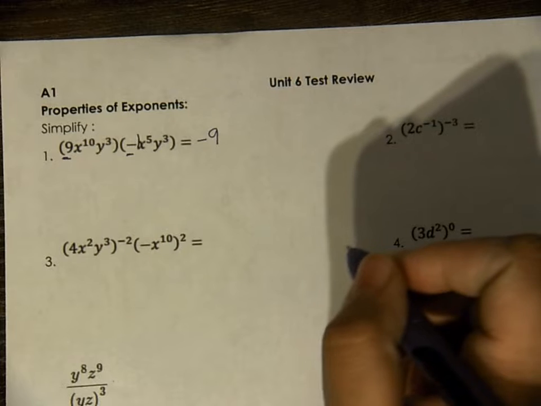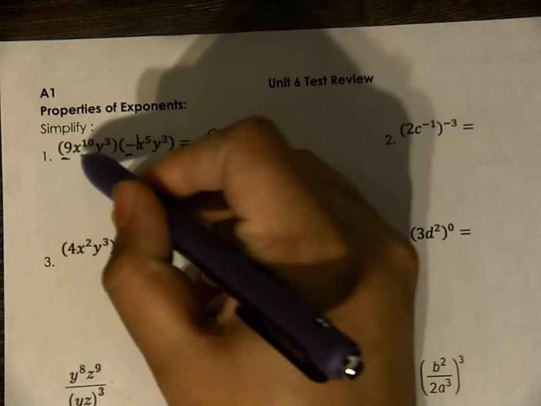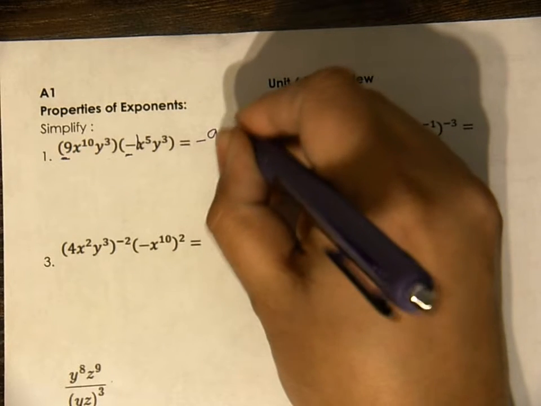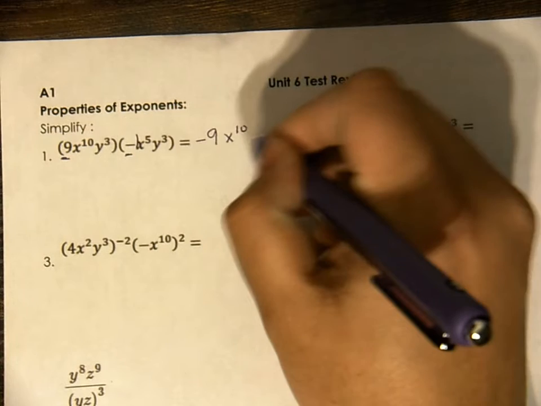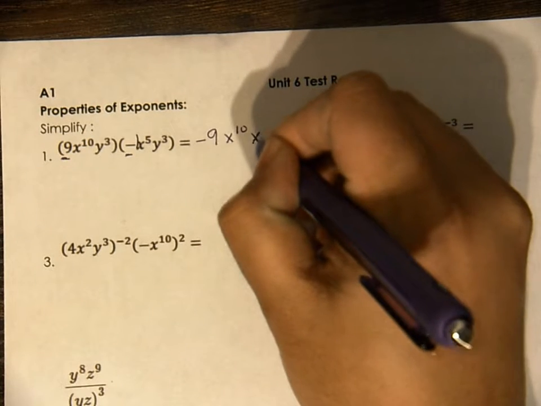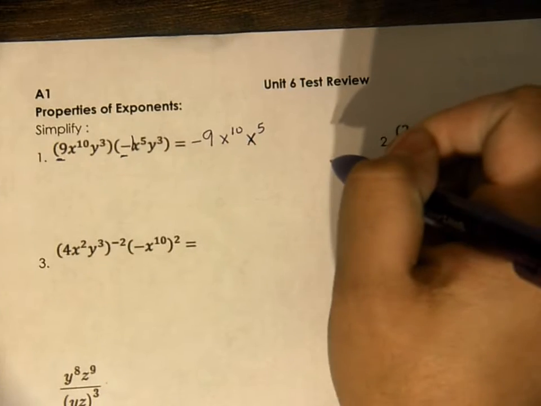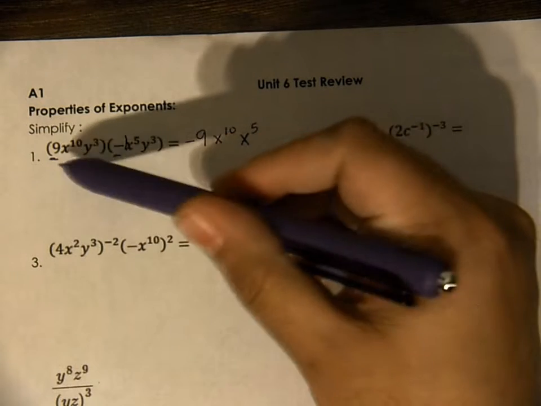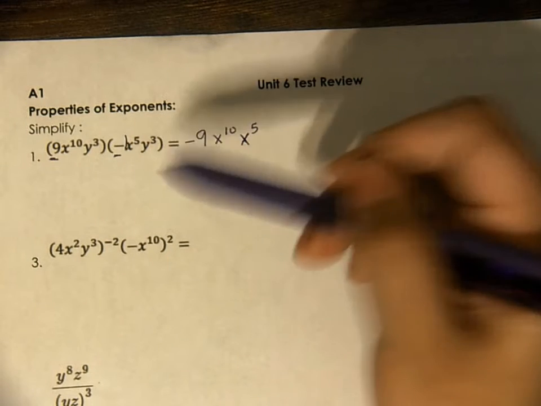Then we have the x's next. You have x to the 10th and x to the 5th. So all I'm going to do right now is rewrite everything and move them next to each other. You could instead just add the exponents right away and get to the answer that way.